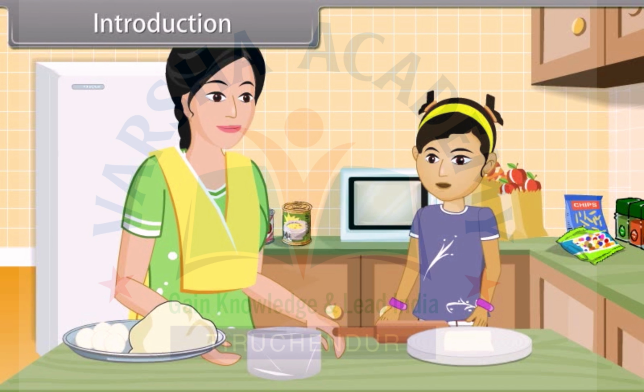Mom, I got the answer to my question and I want to know something more about this. Students, today we will study about the general principles and processes of isolation of elements.